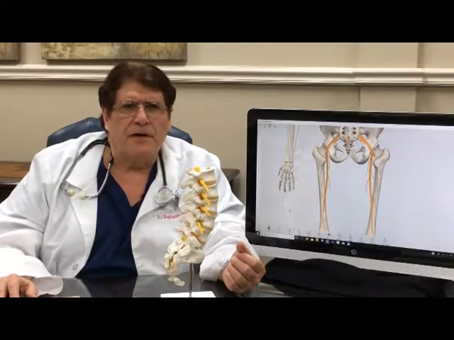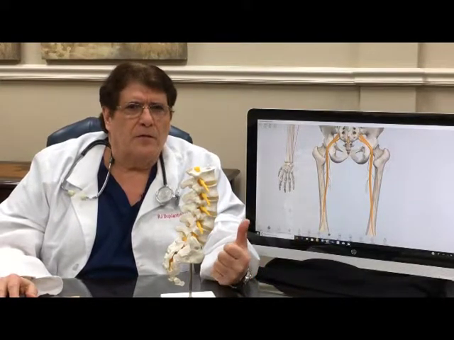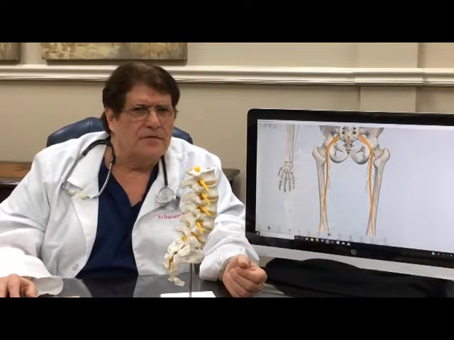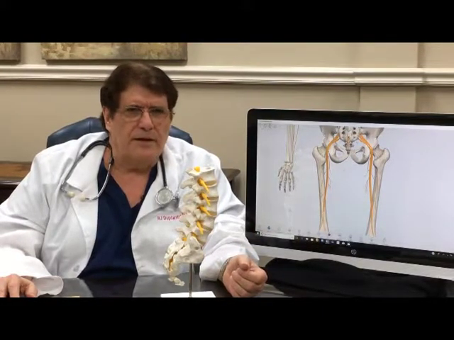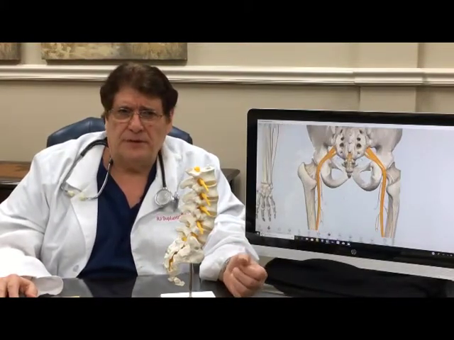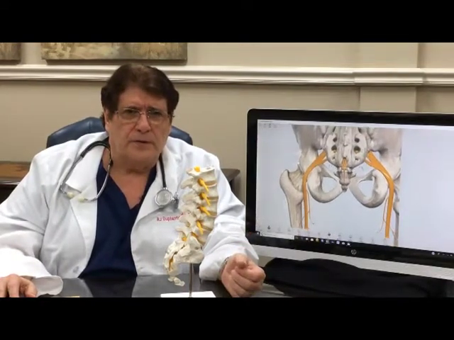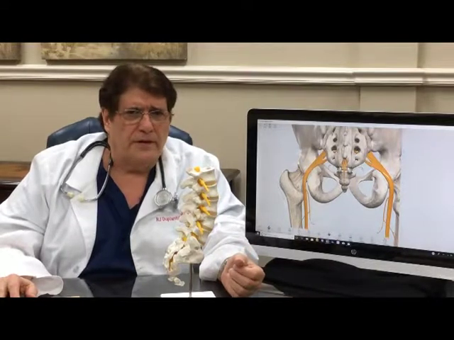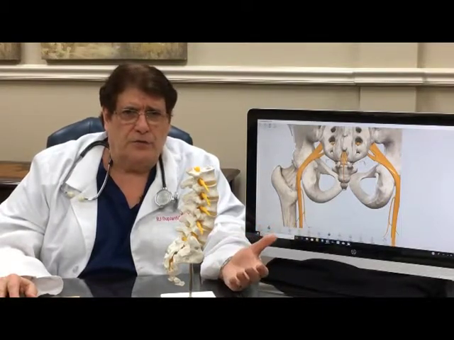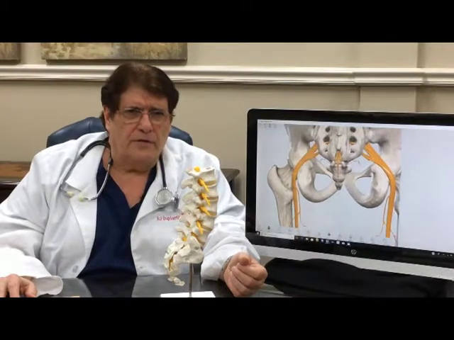However, there is a very serious condition called cauda equina syndrome, which occurs with trunk or leg weakness, or you can have bowel or bladder incontinence. This is a very serious condition and requires immediate emergency treatment. If you've ever experienced those types of symptoms, please seek immediate medical treatment at your nearest hospital emergency room. It's very important that if you lose bladder and bowel control with a back pain issue or trauma, you need to go to the emergency room.